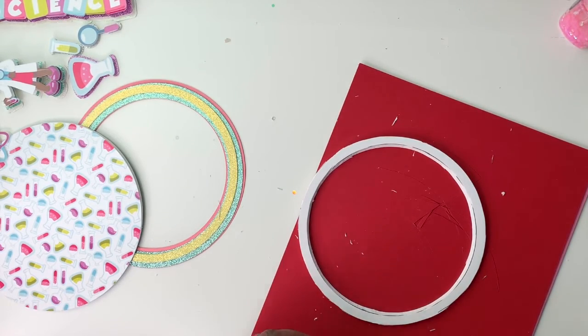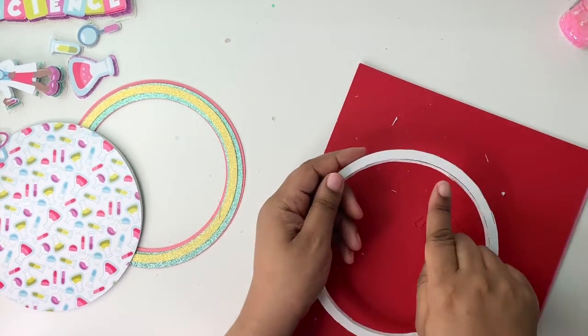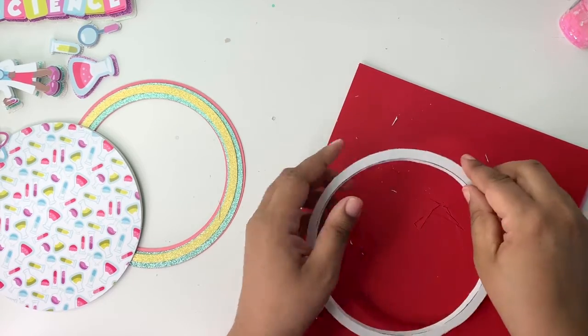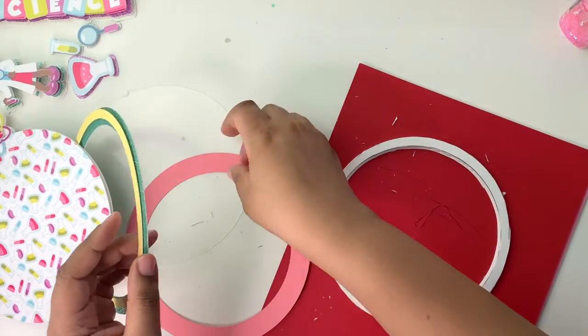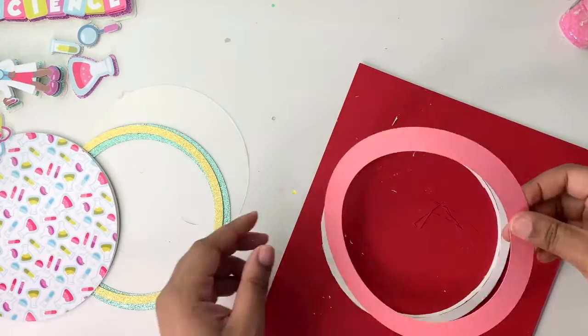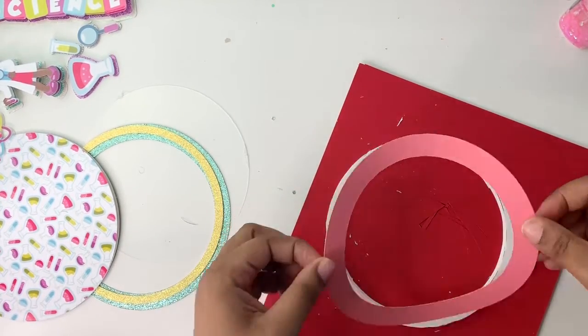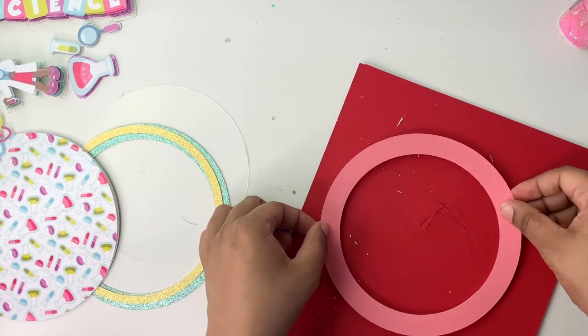So now we're gluing everything on top. If you don't want to see that, but let me show you. This is why I did it a little skinnier than the piece that's going on top of it. See? So you don't see that. Hallelujah.